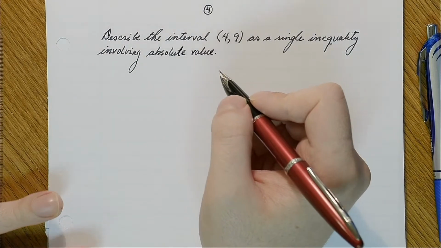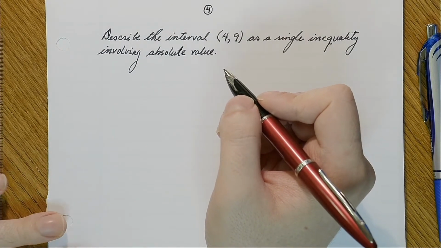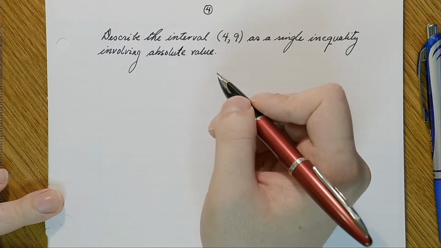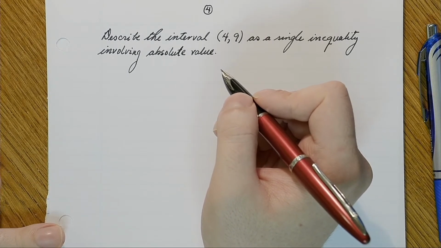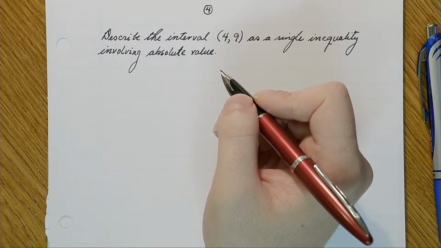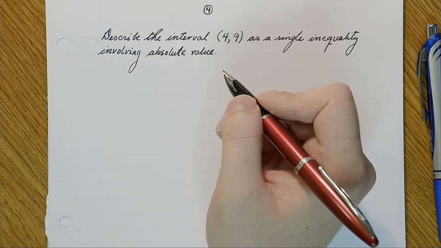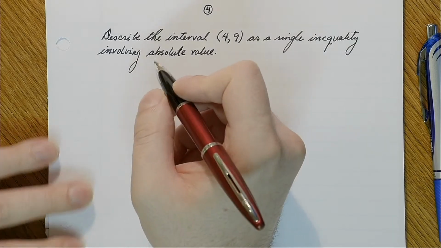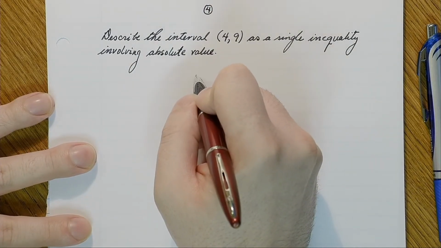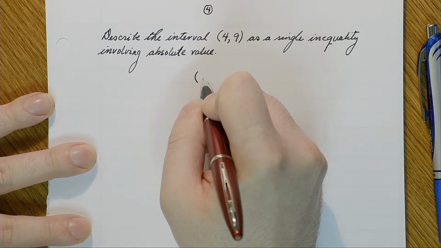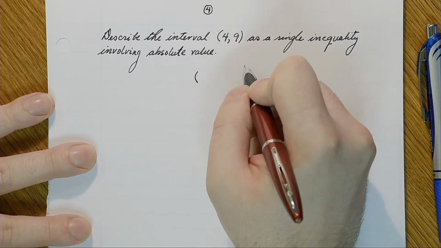Okay, so what I'm going to do then is find that midpoint, and we know how to find the midpoint or the average, which is a plus b over 2. So we have this interval here, and I better draw this correctly.